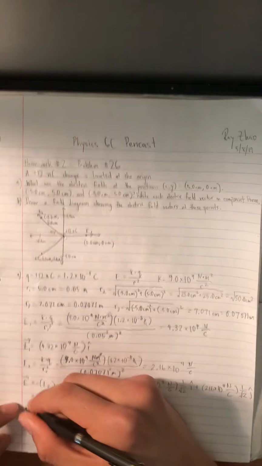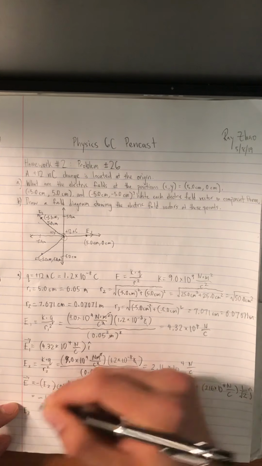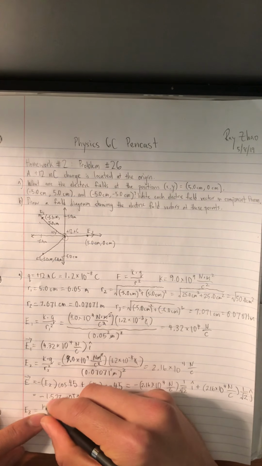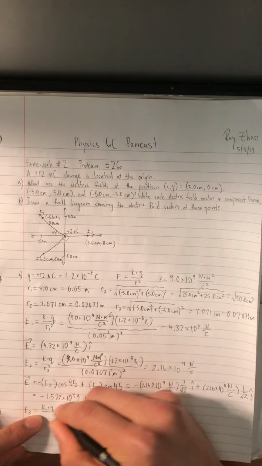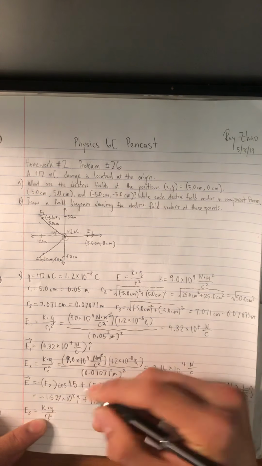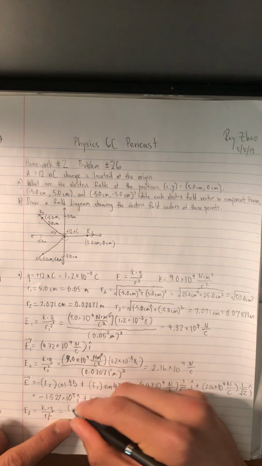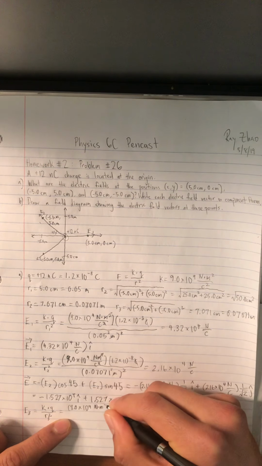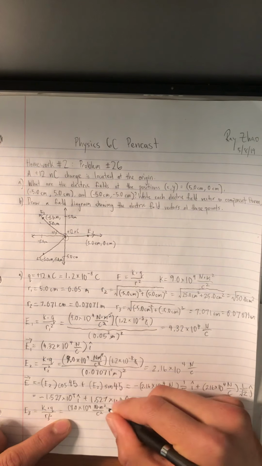Now moving on to the third. Find the value. First, we do the same. It's equal to Coulomb's constant times the charge over the distance to the third position squared. That is equal to 9.0 times 10 to the ninth newtons times meters squared over coulomb squared.